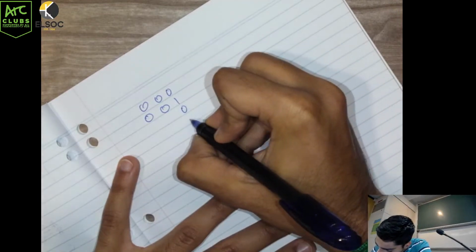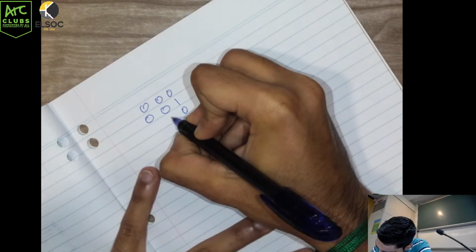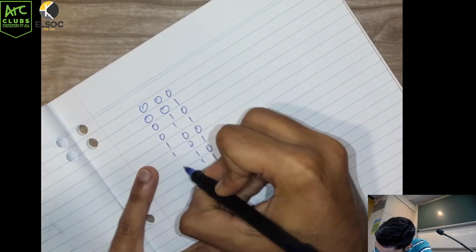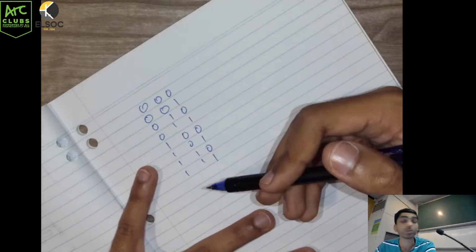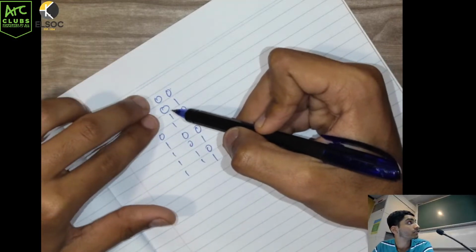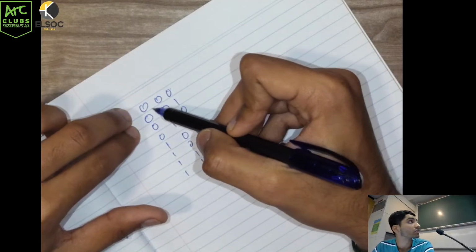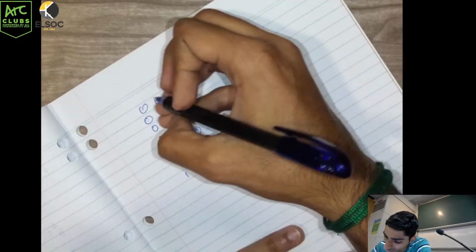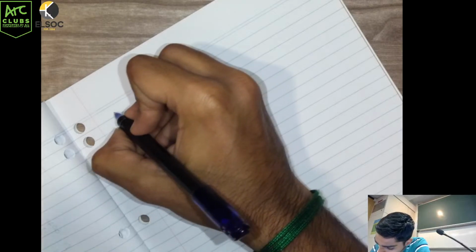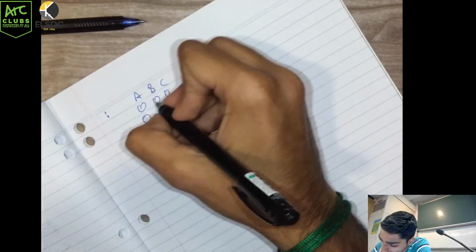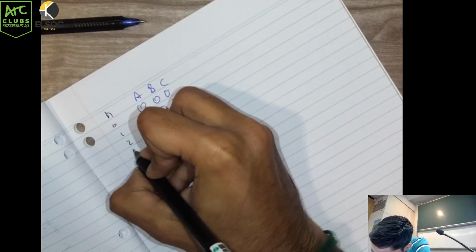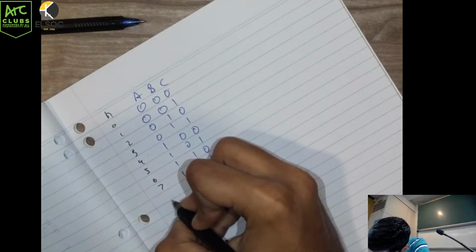Am I on the screen? Yep. 0, 1, 0, 1, 0, 1, 0, 1, 1, 1, 0, 0, 1, 1. I hope you're familiar with this way of drawing up truth tables. You alternate this one, and then alternate this one every second time, and alternate this one every fourth time. I call these A, B, and C, and I just add an extra column here, just for the number, let's call it N. This represents 0, 1, 2, 3, 4, 5, 6, 7.